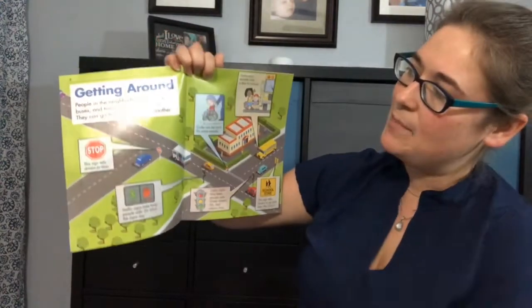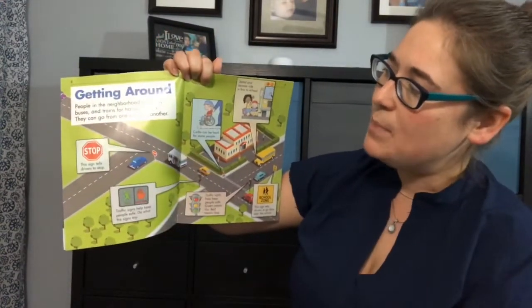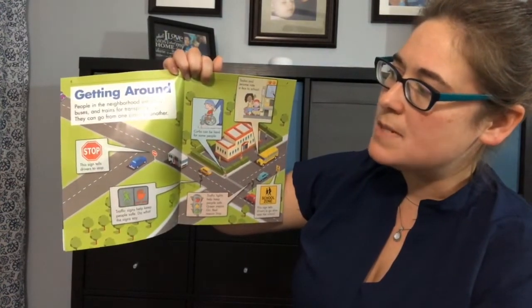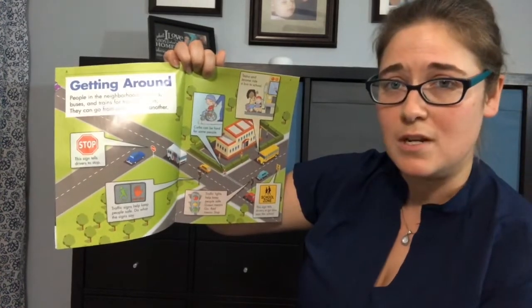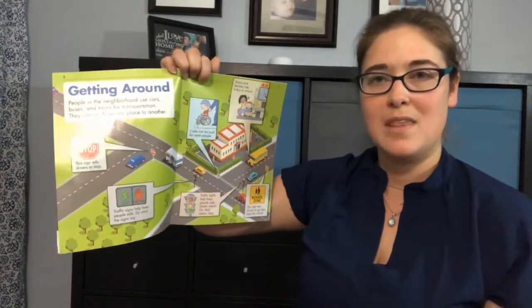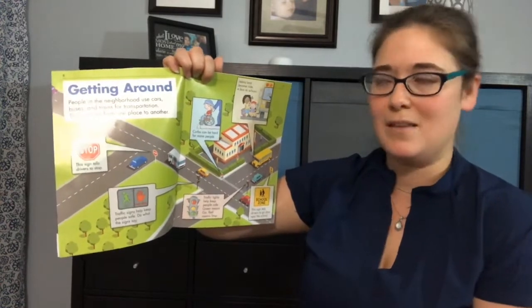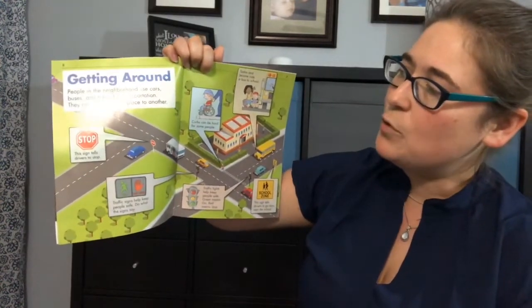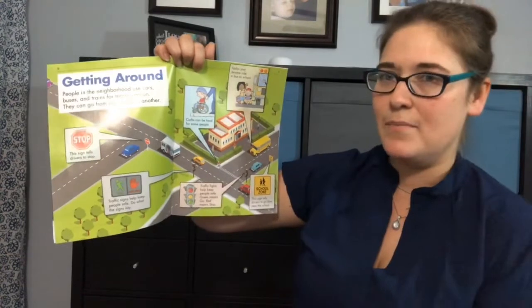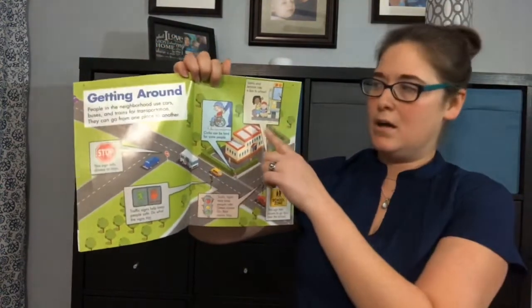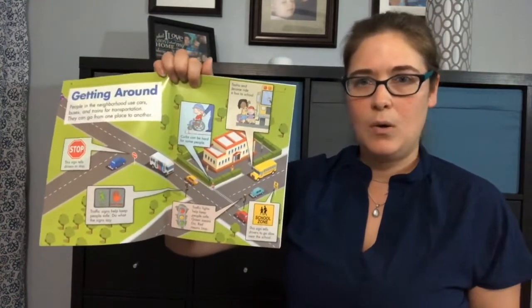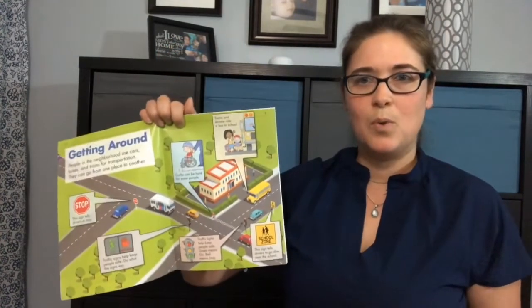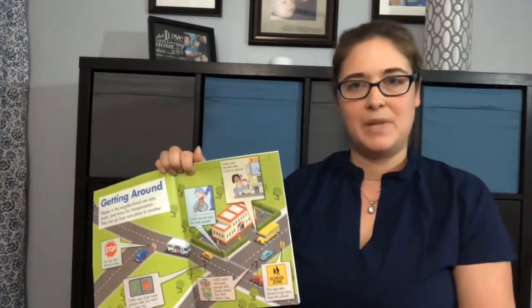Let's read and see. Getting around. People in the neighborhood use cars, buses, and trains for transportation. And transportation means a way that you get from one place to another. Now, before we read on and read all these little things around our page, I want you to tell someone at home, how do you get around? What is a way that you go from one place to another in your own neighborhood?